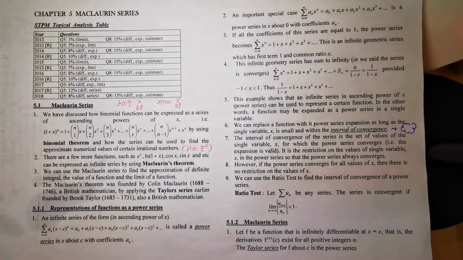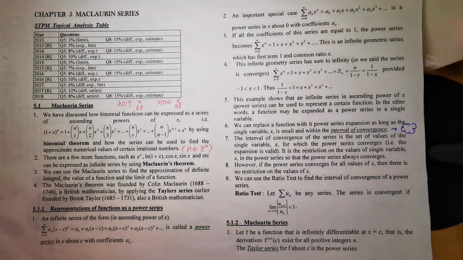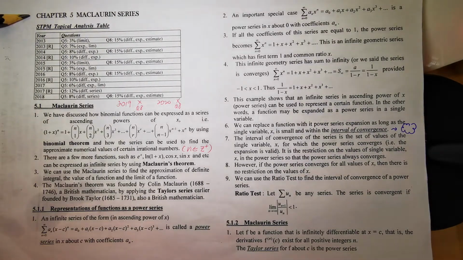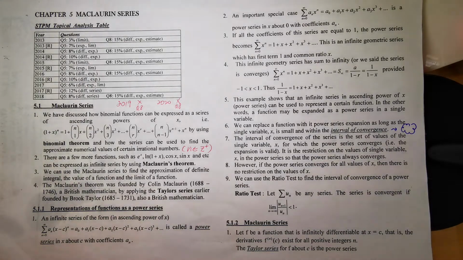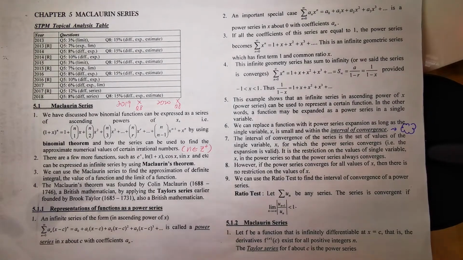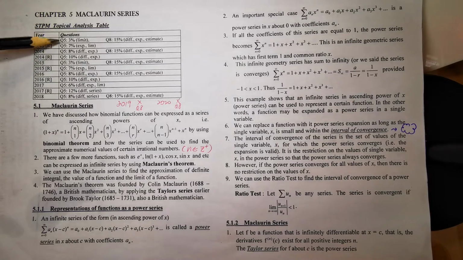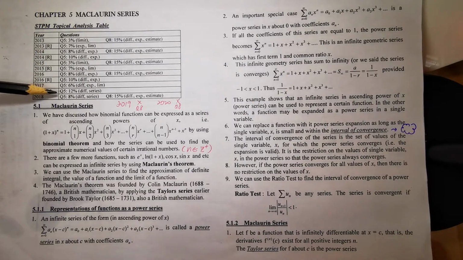Okay, good day class. So today we are going to start a new chapter, which is chapter 5, Maclaurin series. Alright, so let's look at the analysis table. Maclaurin series is a very popular topic in STPM. Okay, you can see that, of course, in part A, all the question 5 are related to Maclaurin series.